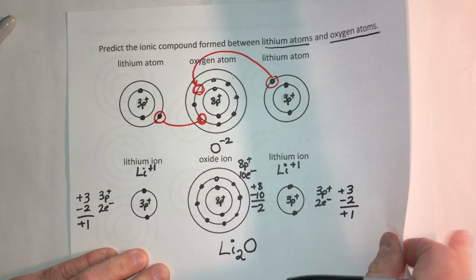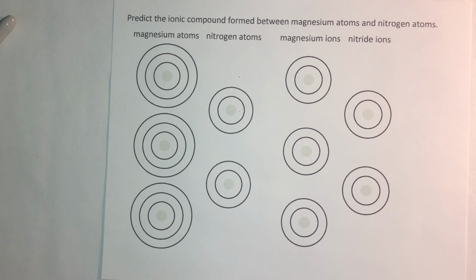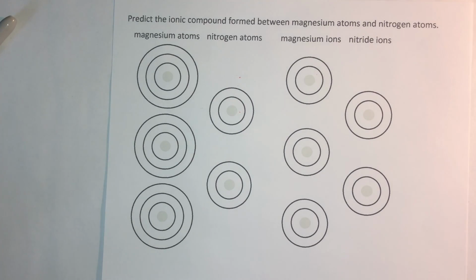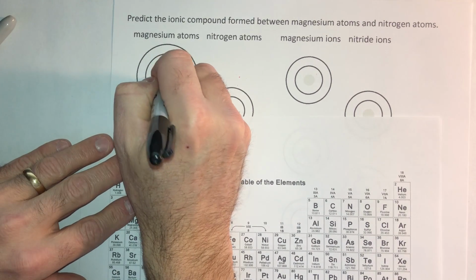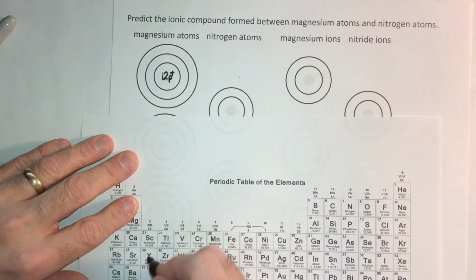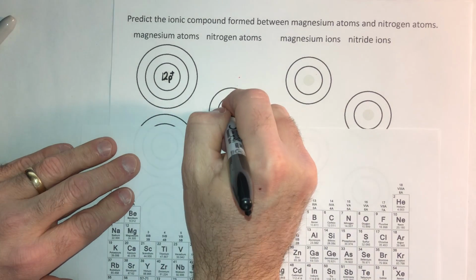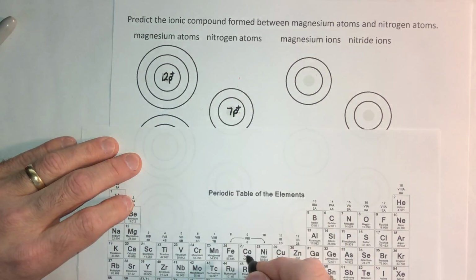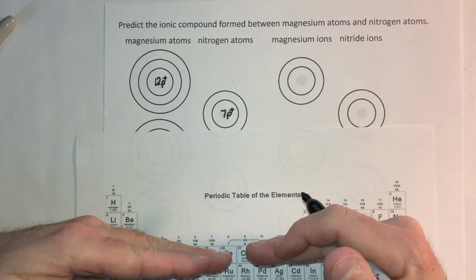All right, let's try one more. And just based on this, you can see that it gets kind of complicated. If we're going to talk magnesiums and nitrogens, magnesium is element 12, so it has 12 protons. If you look at nitrogen, nitrogen is element 7. It has 7 protons. Now, in the last couple of examples, I put the before picture on the top and the after picture on the bottom.